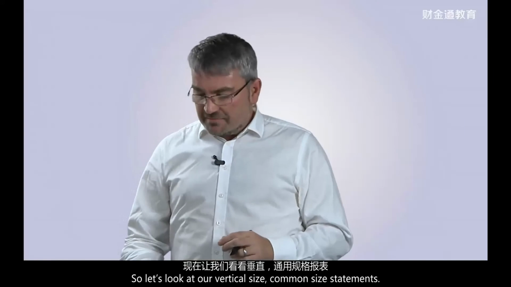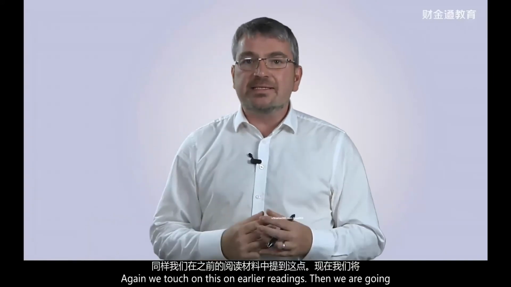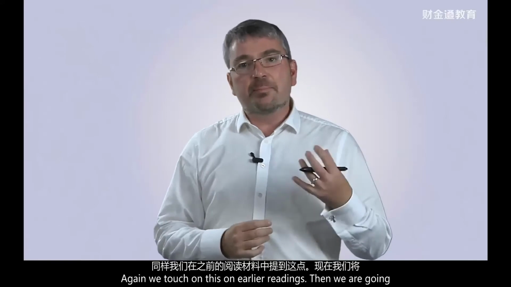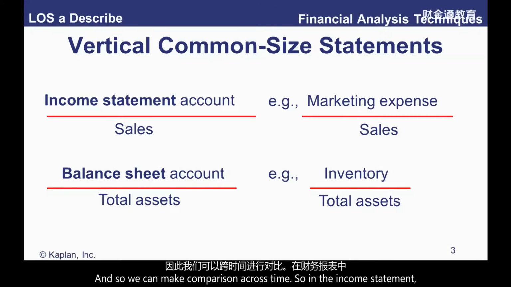So let's look at our vertical size, common size statements. Again, we've touched on these in earlier readings. So if we're going to produce a common size statement, remember what we're really doing is we're converting absolute data, i.e. figures that are in monetary values, into relative data so we can compare firms of differing sizes and so we can make comparisons across time.